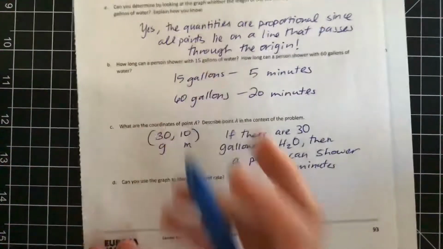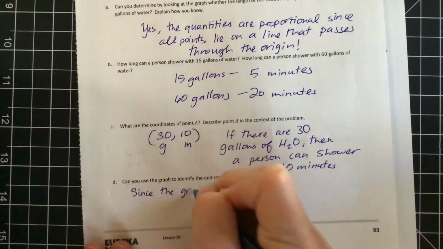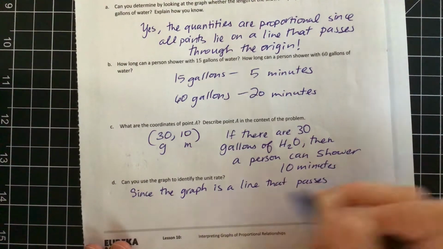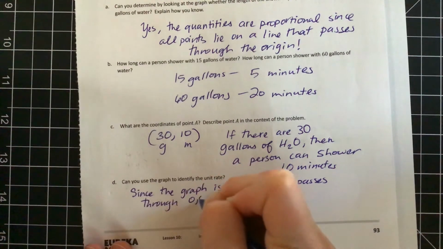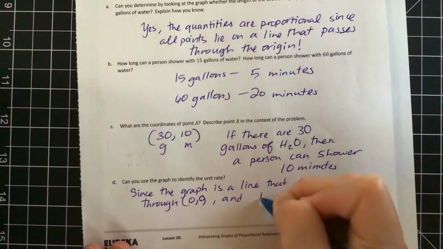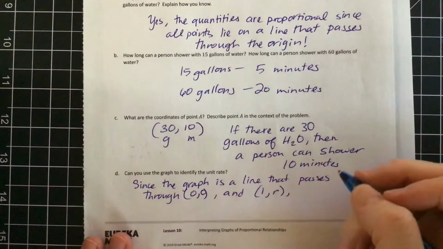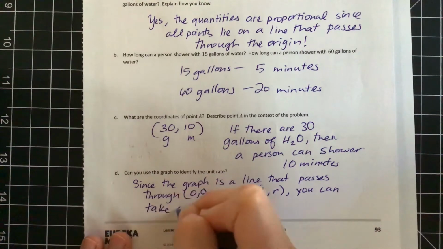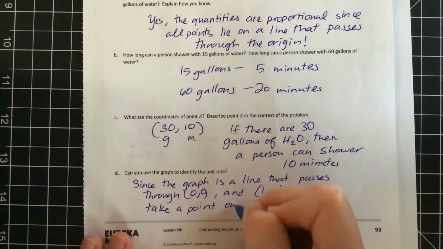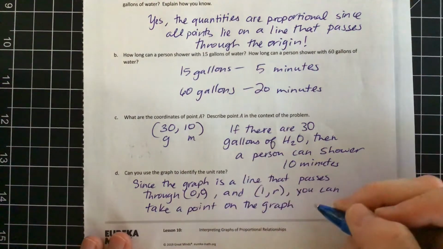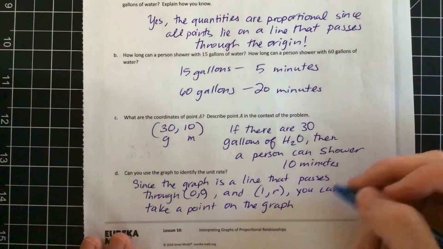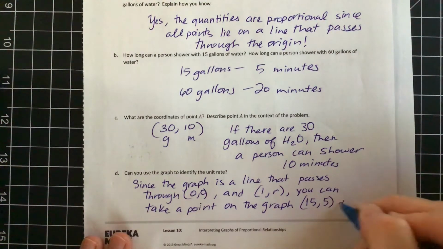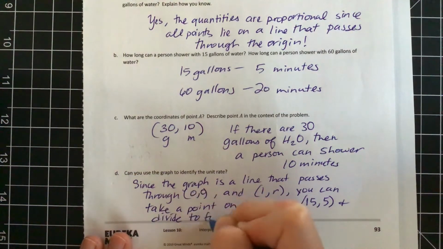So I think if we answer it like, since the graph is a line that passes through 0, 0 and 1, you can take a point on the graph like the point 15 and 5, and divide to find unit rate.